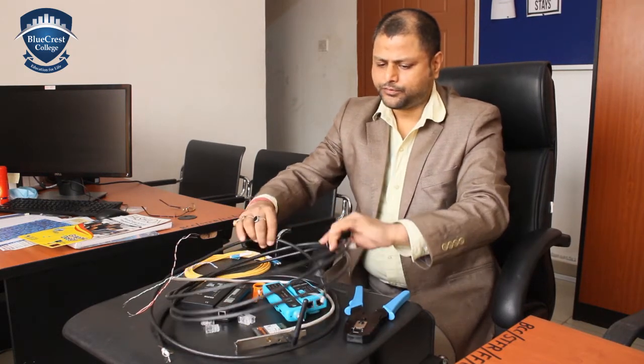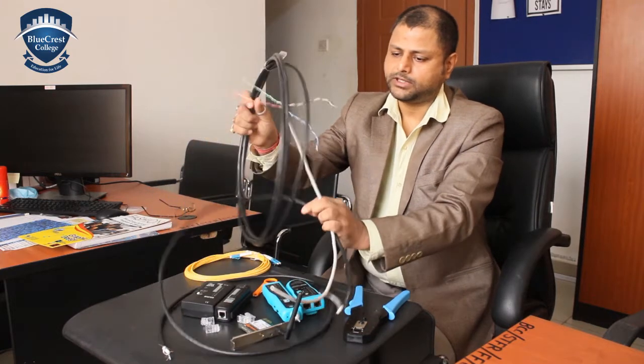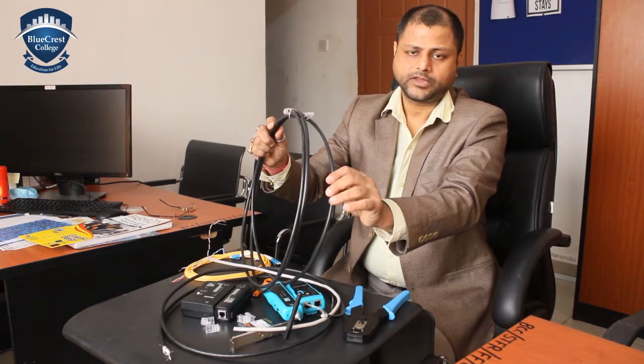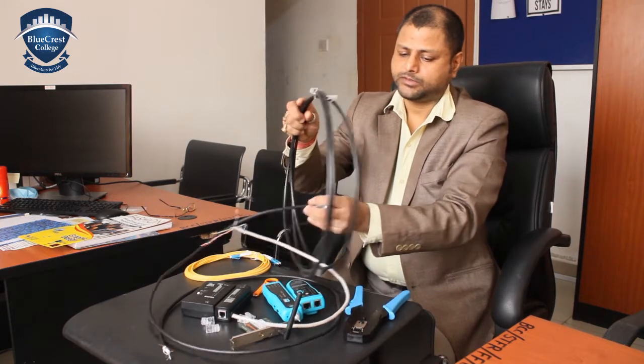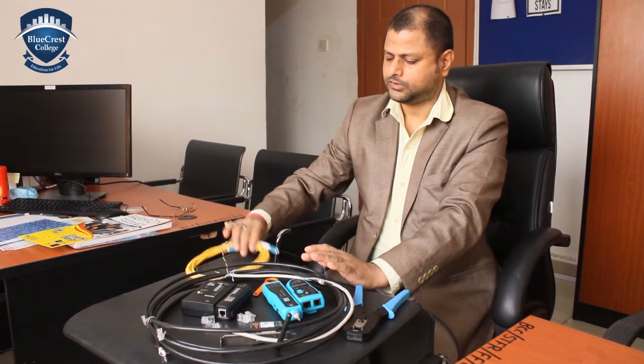We have another type of cable that is used for the FTP cable. This is foiled twisted pair cable, which has better quality for the transmission media. We have another type of wire that is called fiber optics.